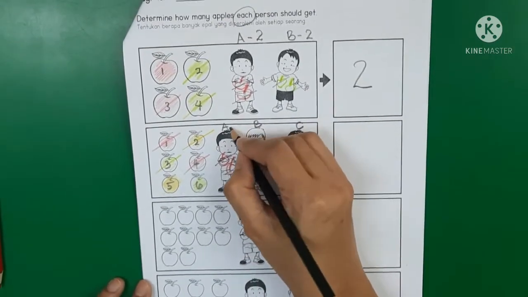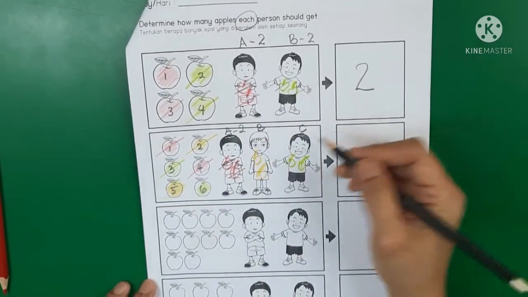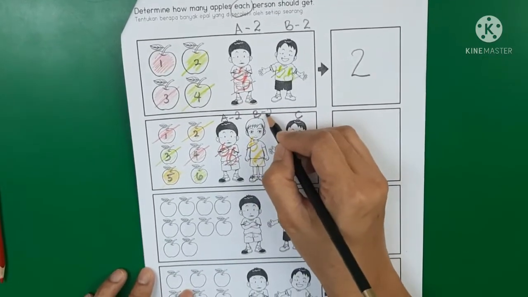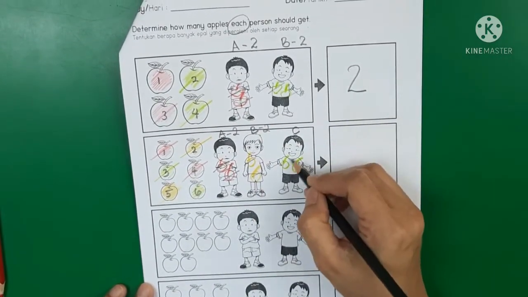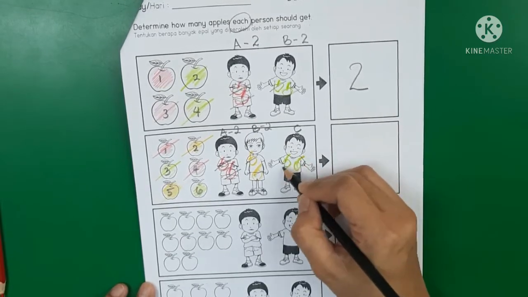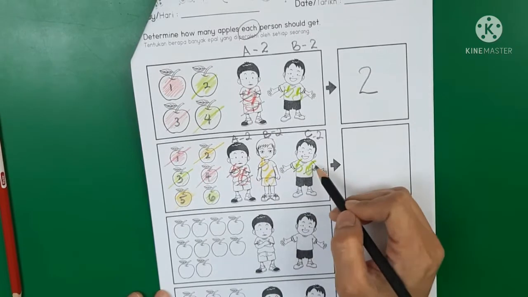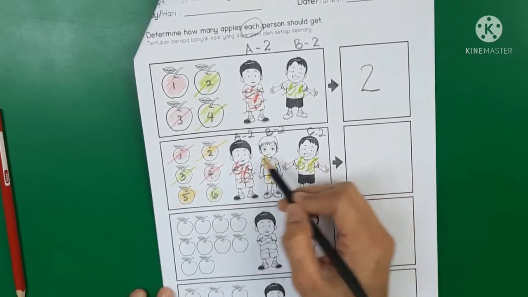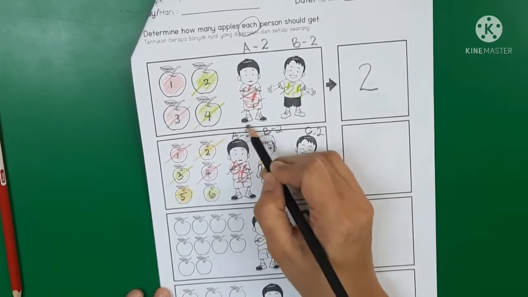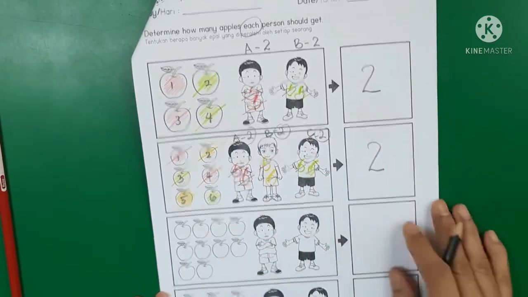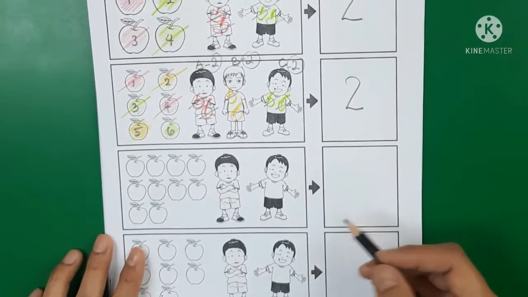1, 2. A gets 2 apples. B, 1, 2. B also gets 2 apples. And student C has 1, 2 apples. How many apples does each student get? 2. Everybody gets 2 apples. Now let's try the third exercise.